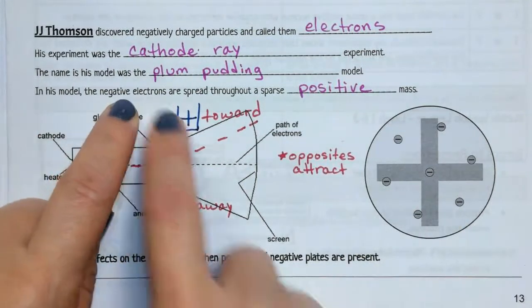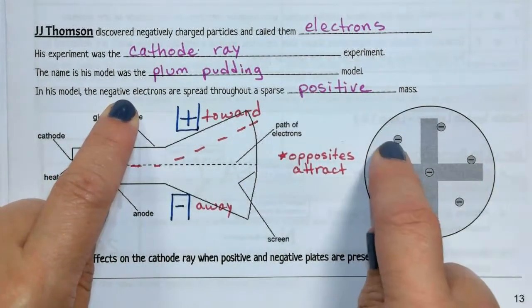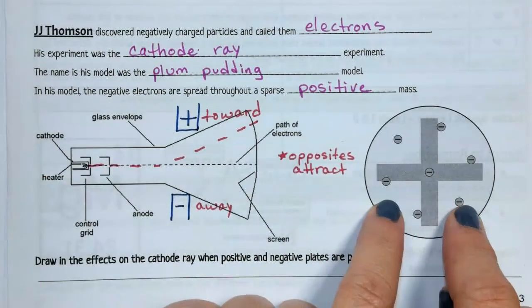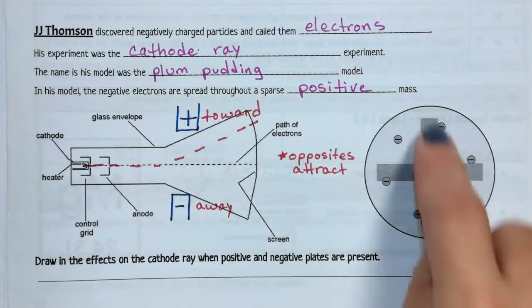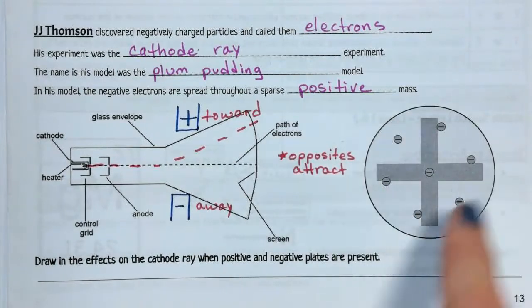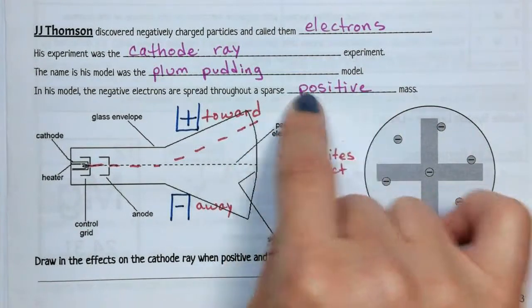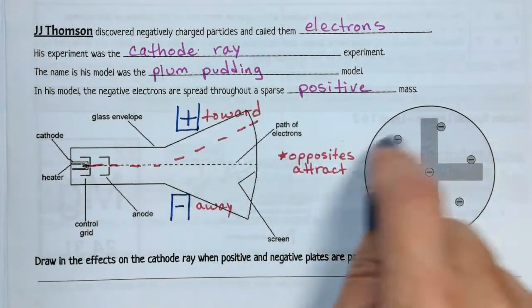In his model, there are negative electrons spread throughout a sparse positive mass because he only discovered the electrons, but logically there had to be some balance of positive, and so he just said there's a sparse cloud that's positive and there are negative electrons within.